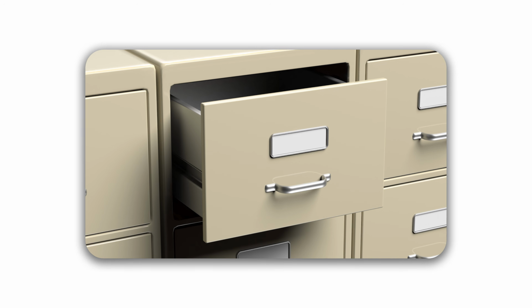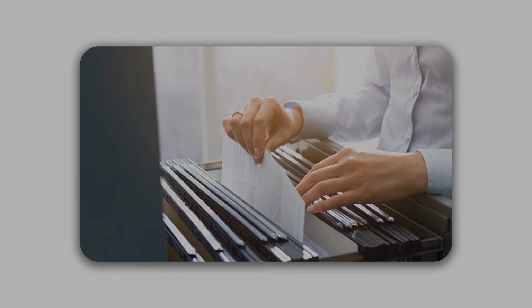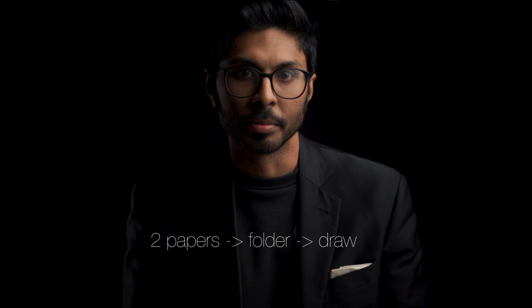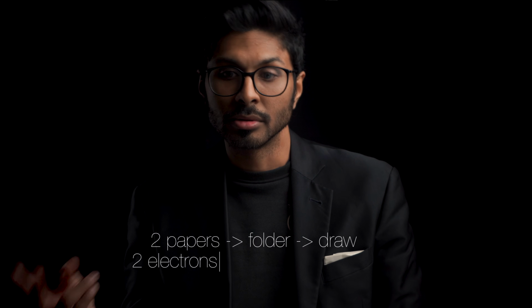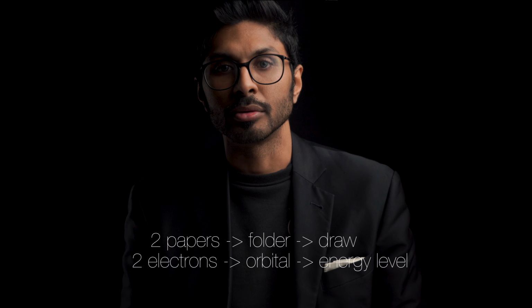You can think of energy levels as the drawers of a filing cabinet. And in each drawer, there are folders acting as orbitals to store pieces of paper. Each folder can hold 2 sheets of paper, just like each orbital can hold 2 electrons. So the 2 papers go into a folder, and the folder goes into a drawer. The parallel to this would be 2 electrons go into an orbital, and each orbital exists in an energy level.